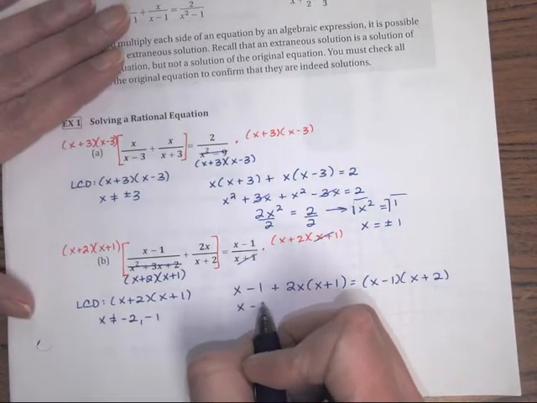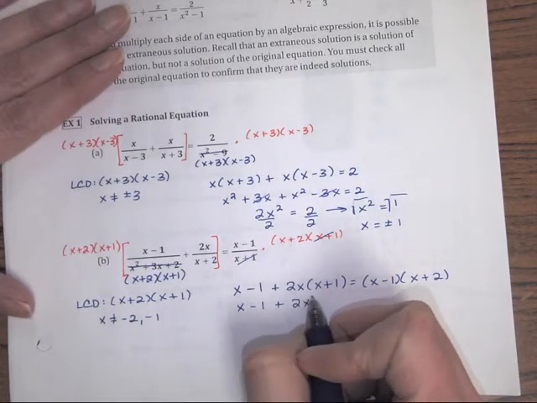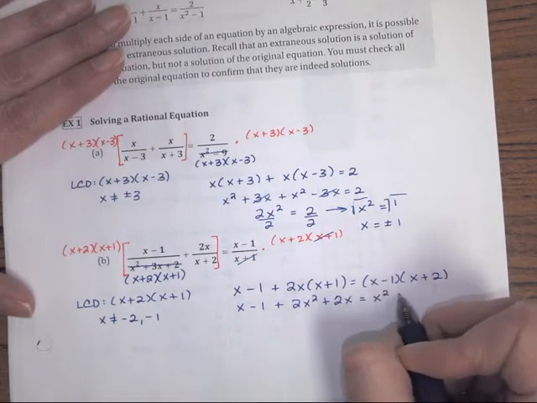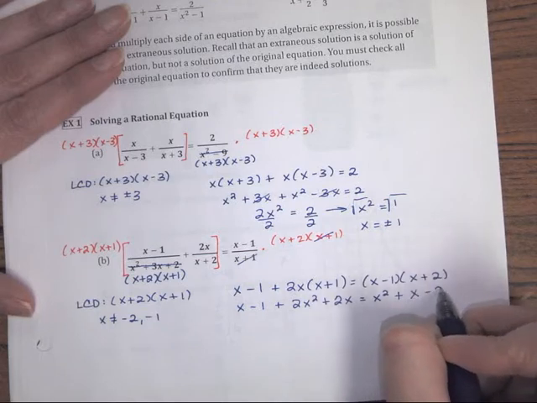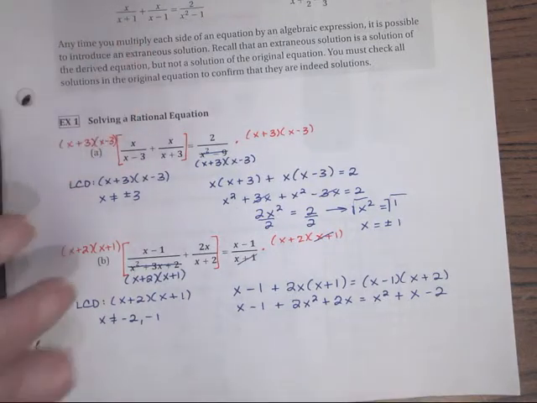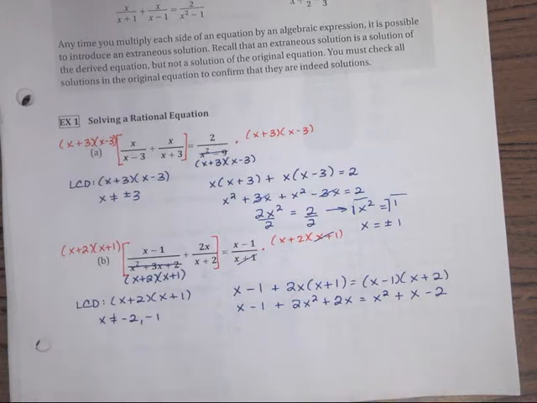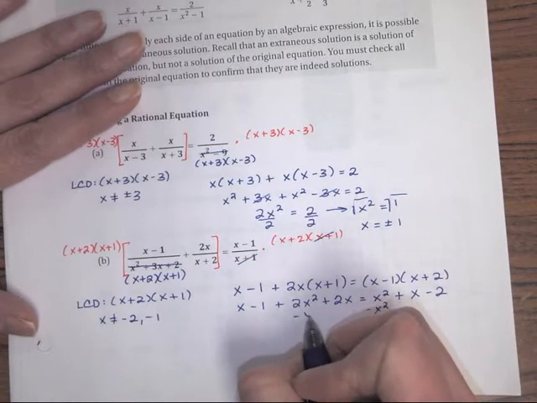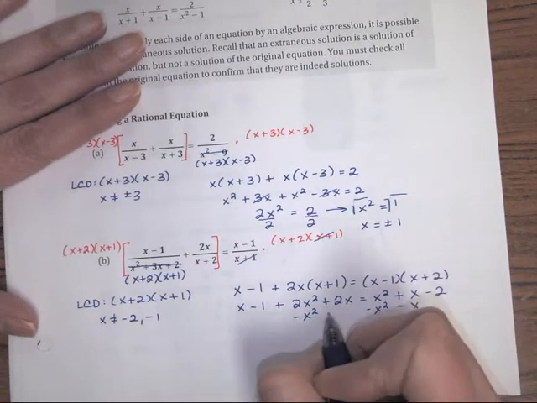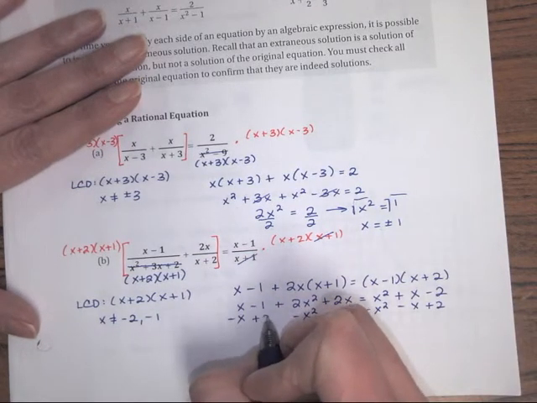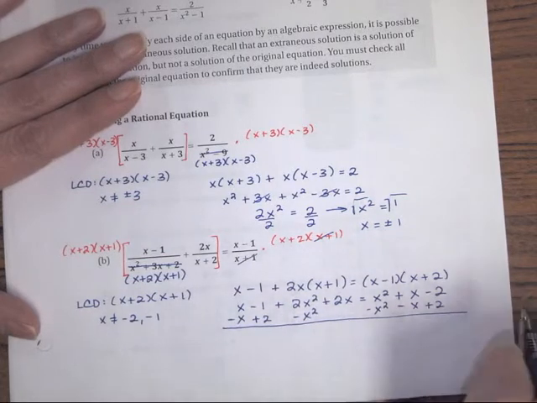So I've got x minus 1 plus 2x squared plus 2x equals x squared plus x minus 2. Do we agree on that? Okay. So if you recall from solving quadratic equations, you need to get everything on one side here. So subtract that x squared on both sides. Subtract that x. Just take it away from there. Add that 2. And let's see what I've got.